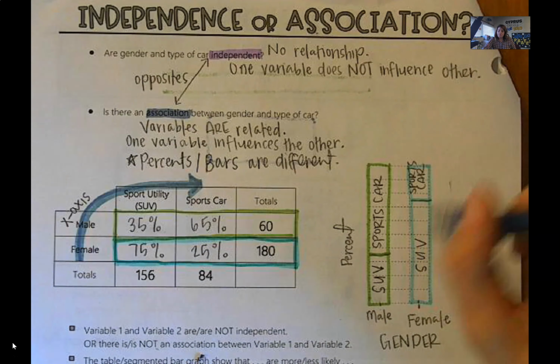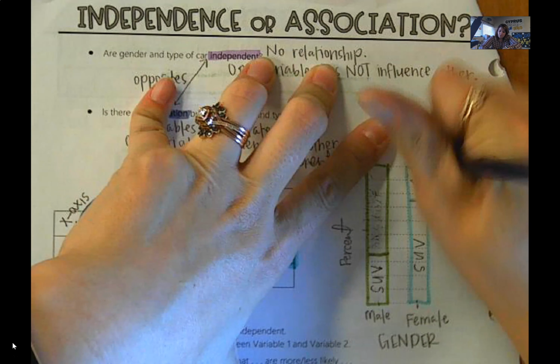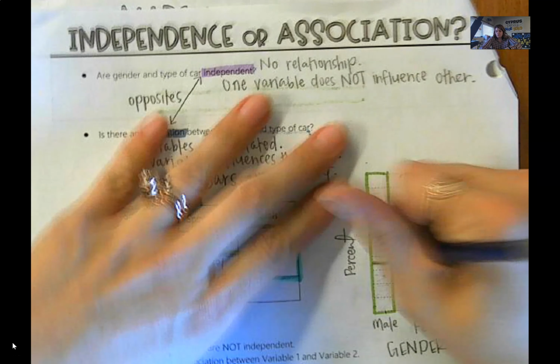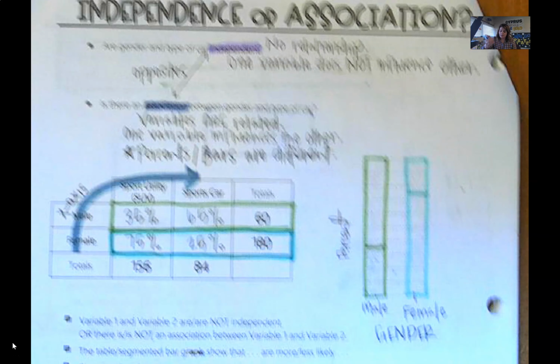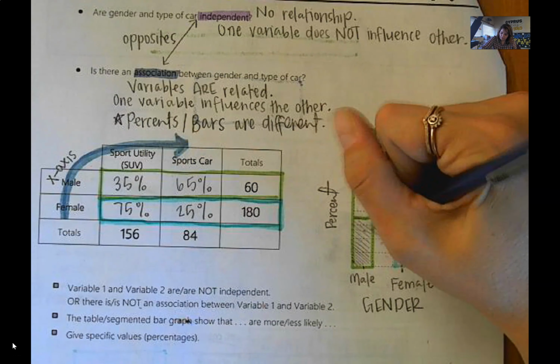So we can hopefully see here, I'm sorry guys, I'm having so much trouble with how I want to represent this. It's really very silly. I apologize. We can see here that these bars are definitely different.